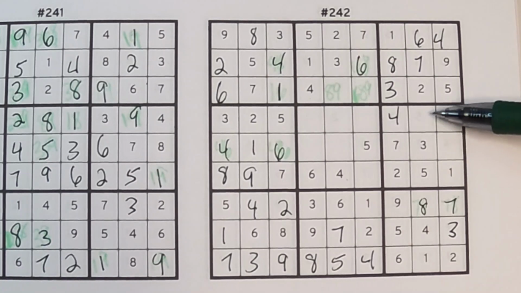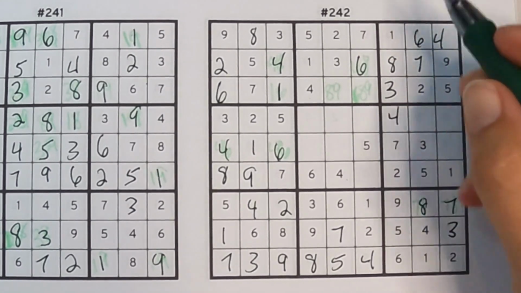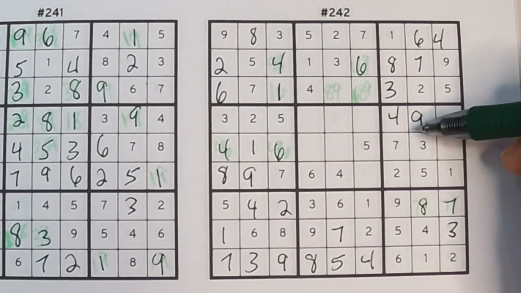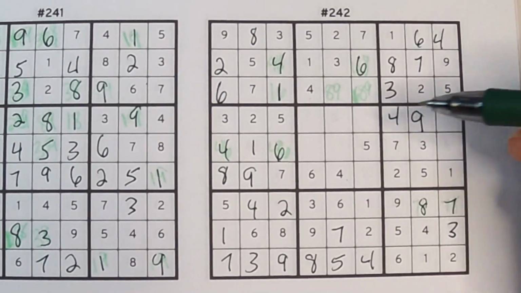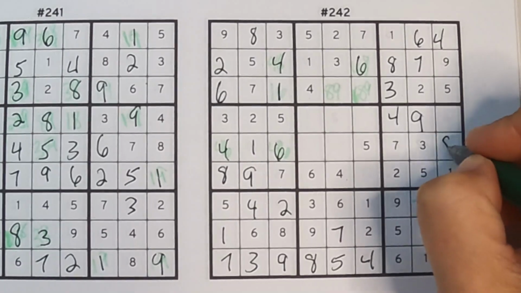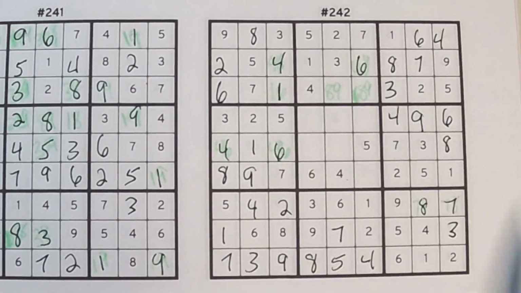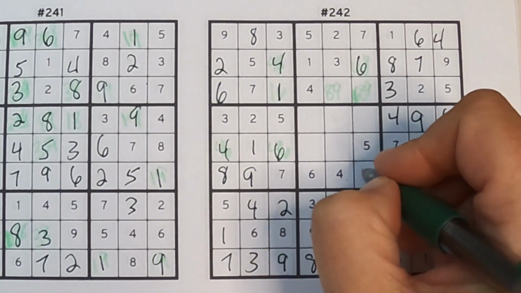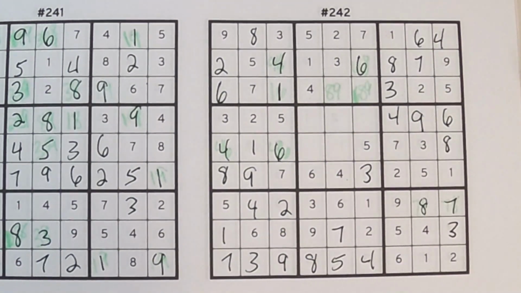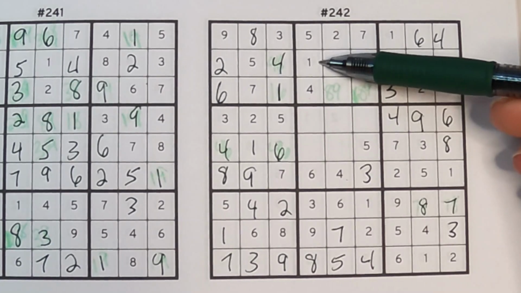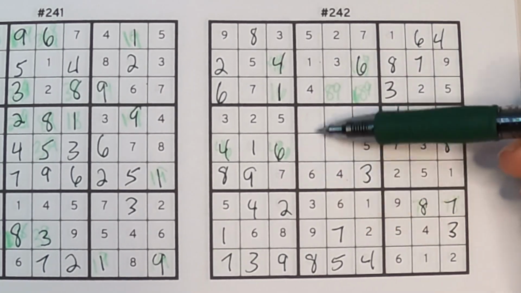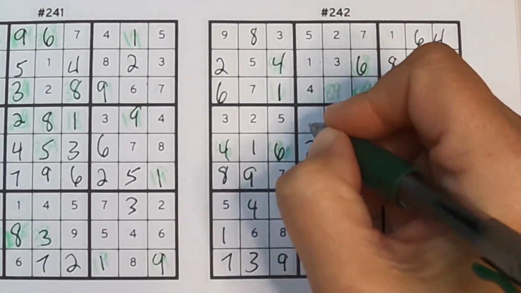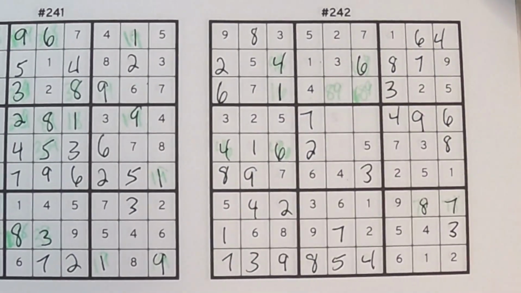So for this column now, we're missing a 9. For this box, we're missing 6 and 8. We've got a 6 here, so 8, 6. For this row, we're missing a 3. For this column, we're missing 2 and 7. We've got a 7 here, so 2, 7.